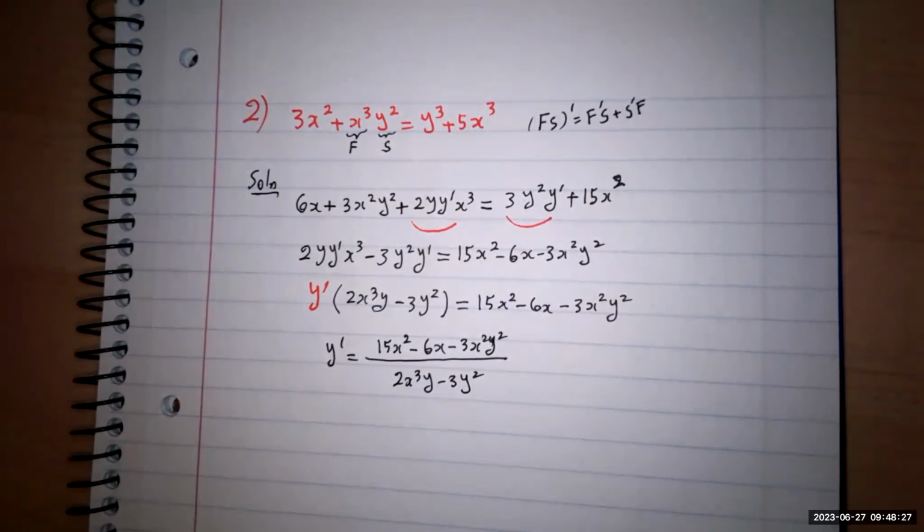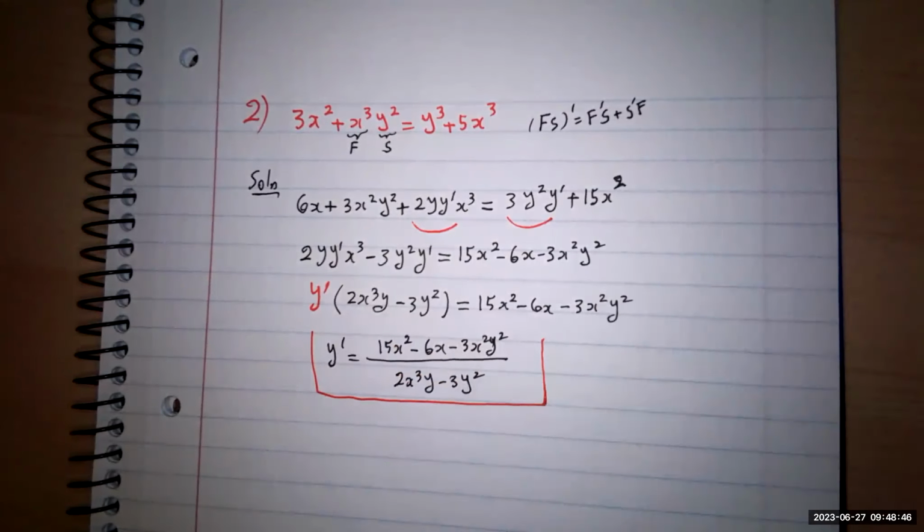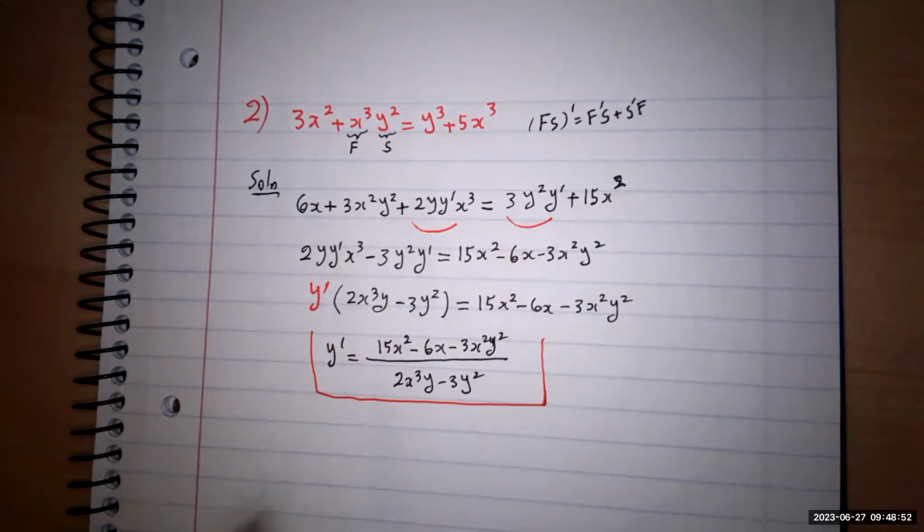There's no simplification. Sometimes you may be able to simplify, but it's accepted because we are interested in the derivative at the moment, nothing else. No, this cannot be simplified, of course. So this would be the final answer. Any questions? It's a very nice procedure. You see, you don't have the function, but you can have the derivative of the function. That's the rate of change.